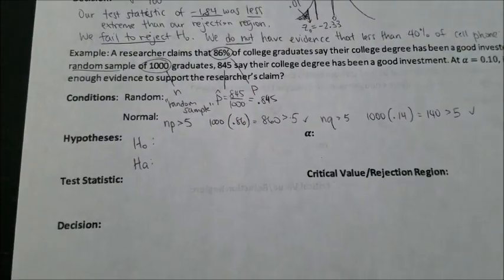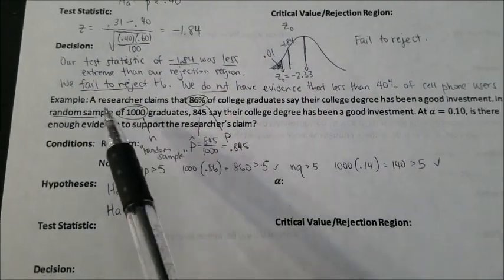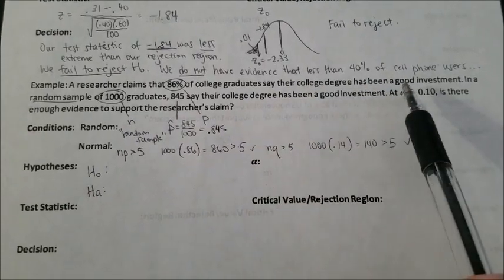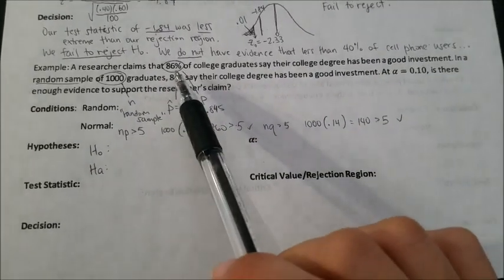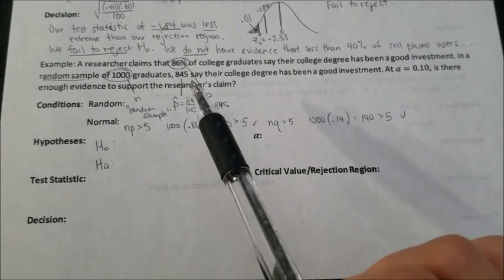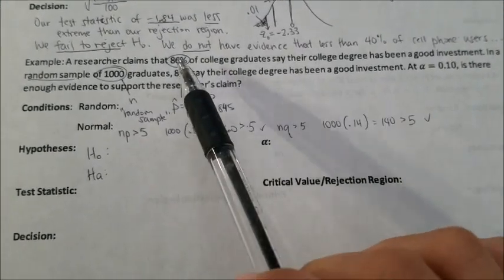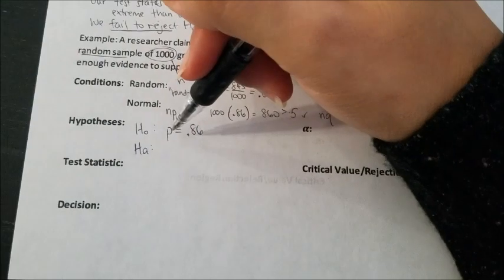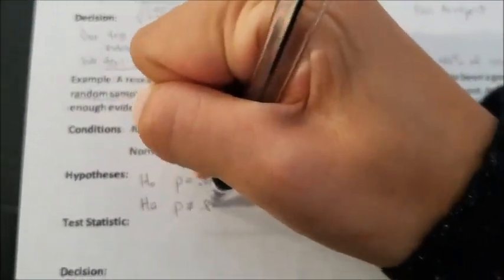Okay, so it says the researcher claims that 86% of college graduates say their college degree has been a good investment. So I don't see anything about less than, greater than, or at least, or anything like that. So it looks like that is the number that they're claiming. So since that's going to be an equals 0.86, that has to go for H0, because H0 is always the one with the equal sign, which means our HA is that it's not going to be equal to 0.86.